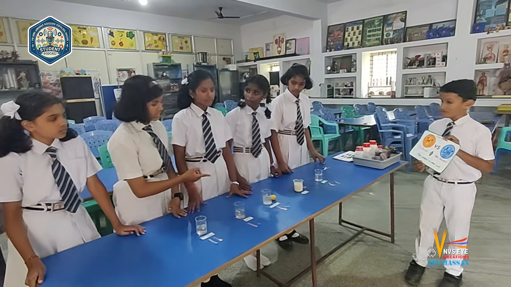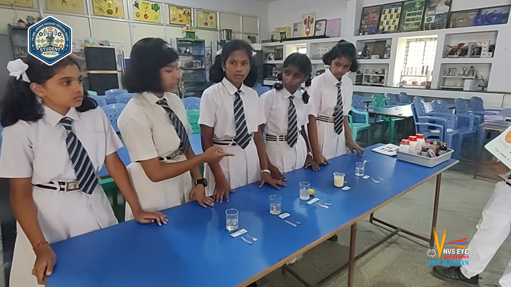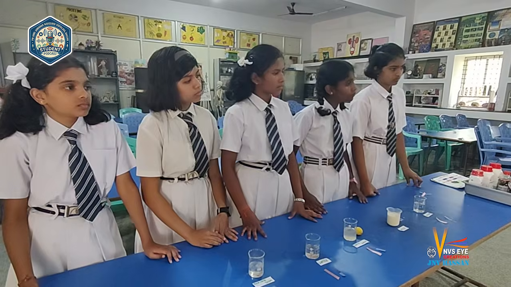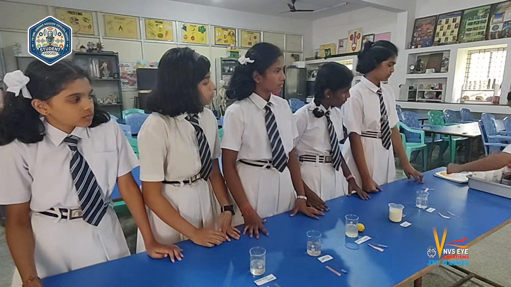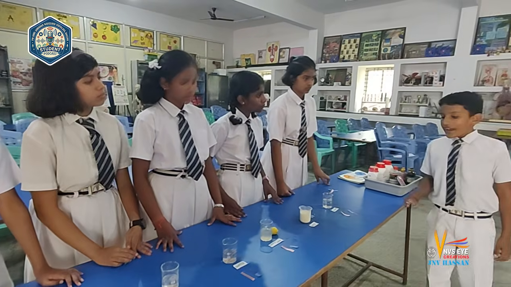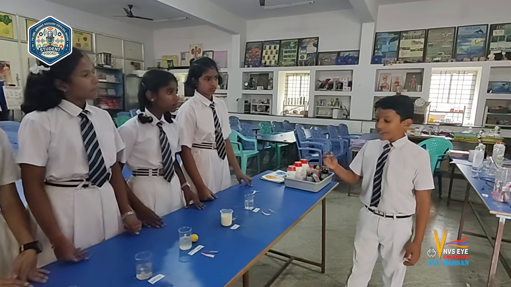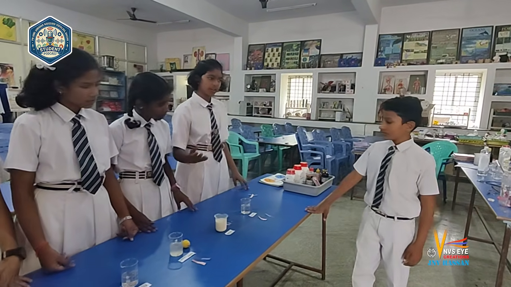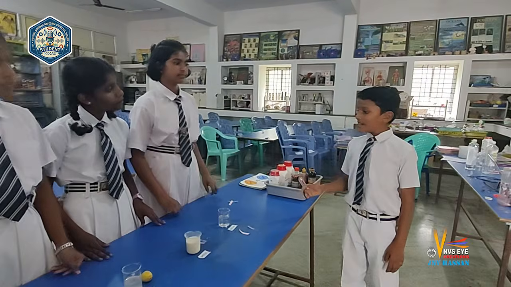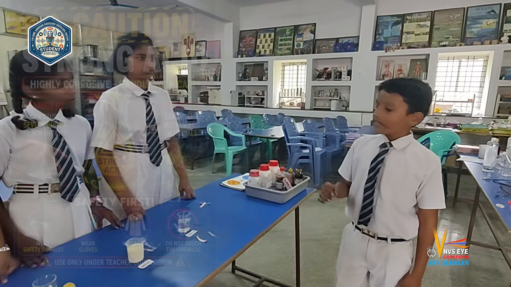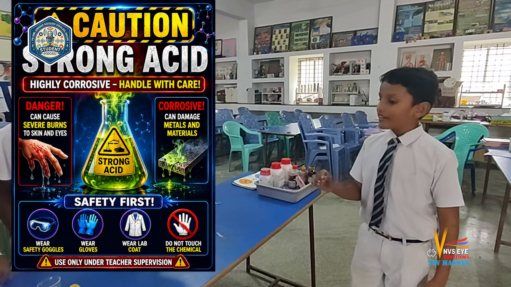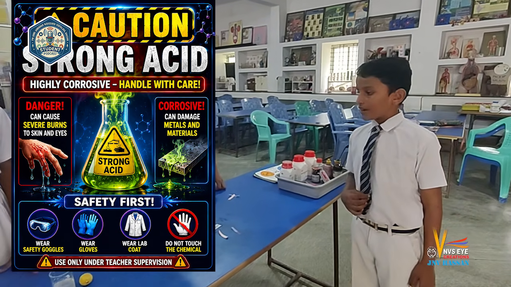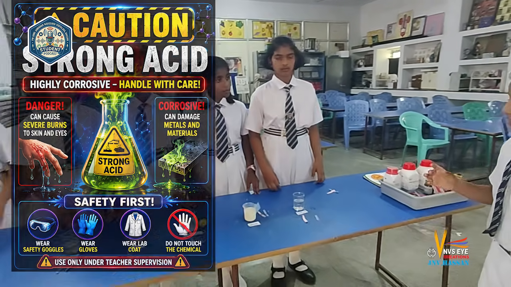So, lemon juice releases H plus ions into the water. Yes, lemon juice contains citric acid, which releases H plus ions into the water. And the more the H plus ions, the stronger the acid is. So there are strong acids and weak acids? Yes, there are strong acids, and an example of a strong acid is hydrochloric acid. It is present inside your stomach. It is really dangerous.